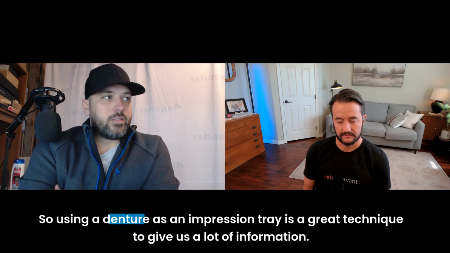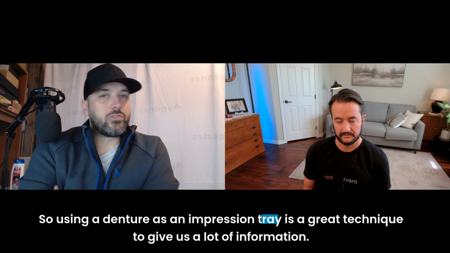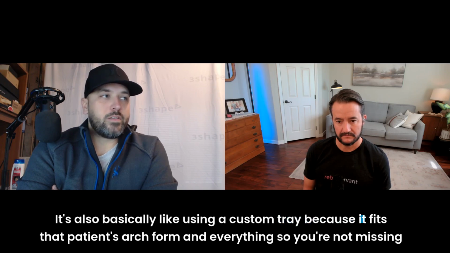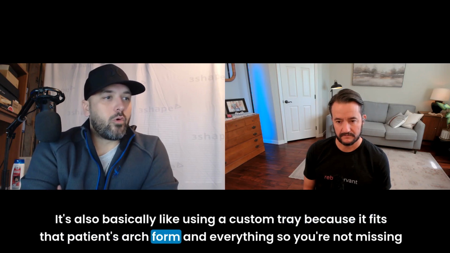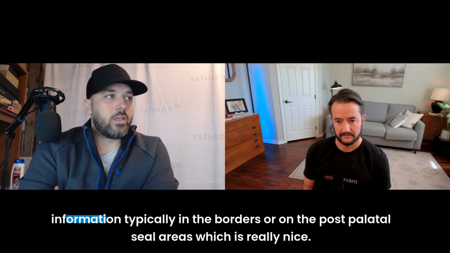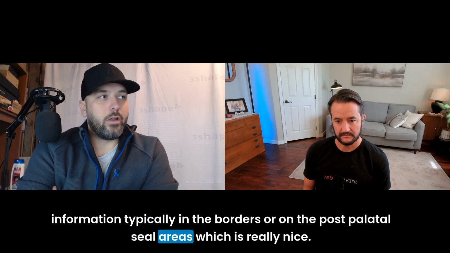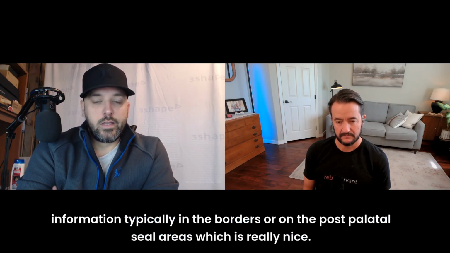So using a denture as an impression tray is a great technique to give us a lot of information. It's also basically like using a custom tray because it fits that patient's arch form and everything, so you're not typically missing information in the borders or on the post-palatal seal areas, which is really nice.